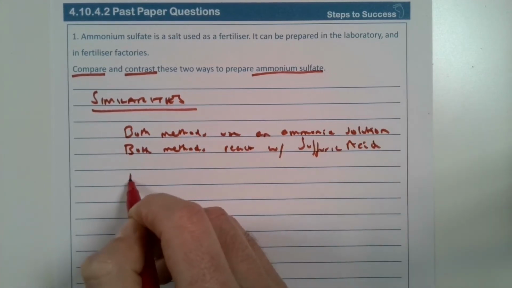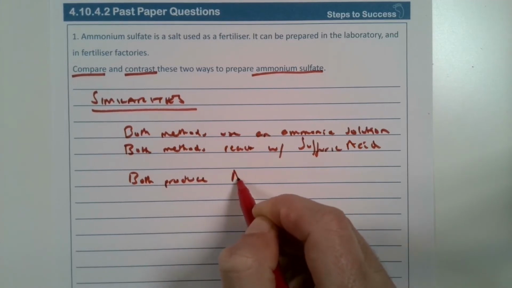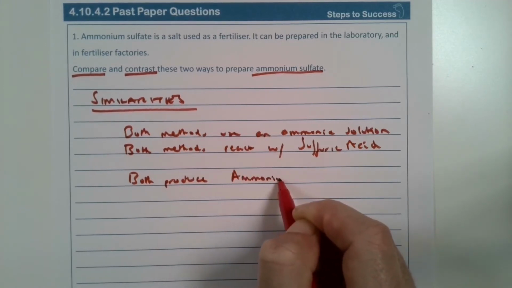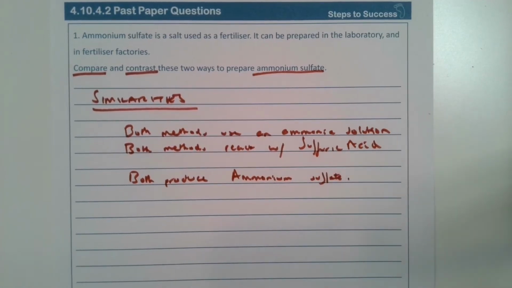And both produce ammonium sulfate. These marking points are quite simple, but they're not ones that people often pick up in the exam. They override them and go straight to the differences.